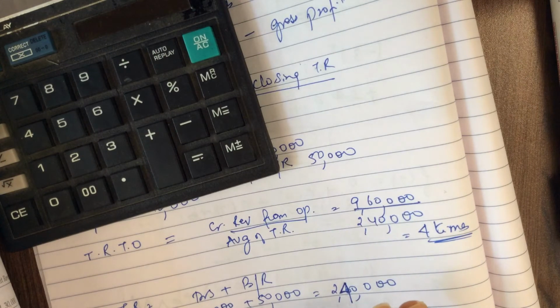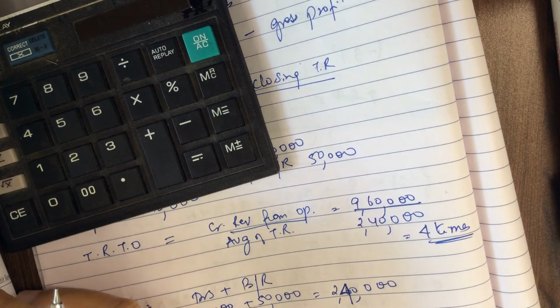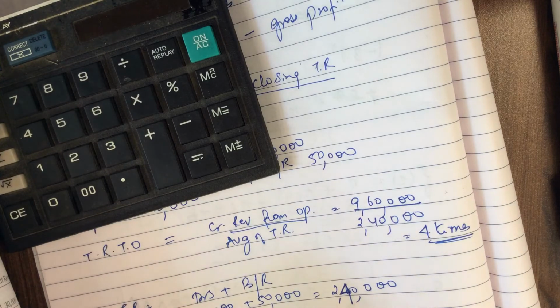This indicates the number of times in a year I have received the amount from my debtors. The higher the ratio, the better it is considered, because I am able to recover my money from my debtors faster.